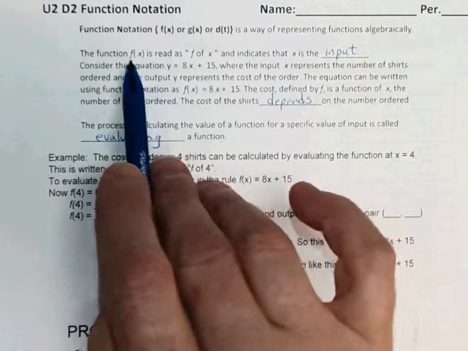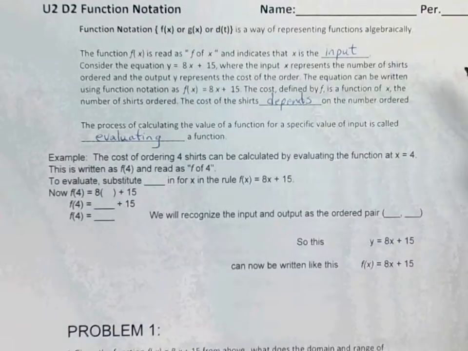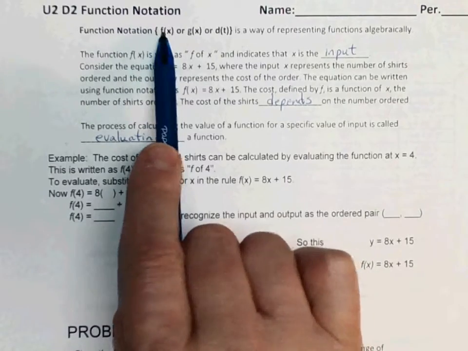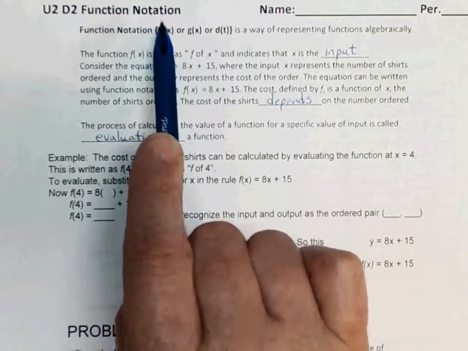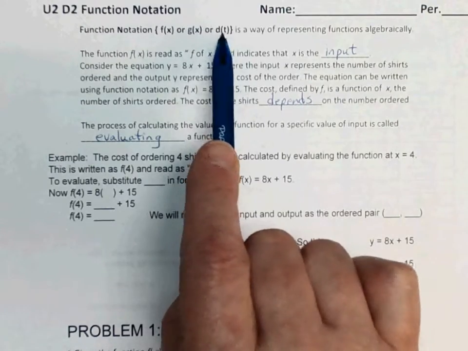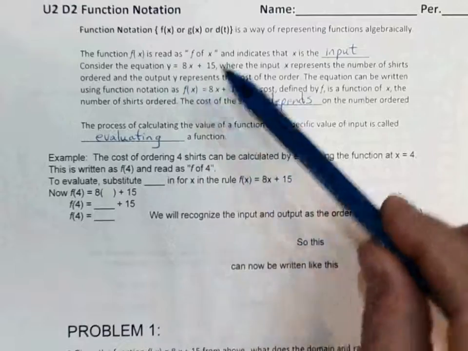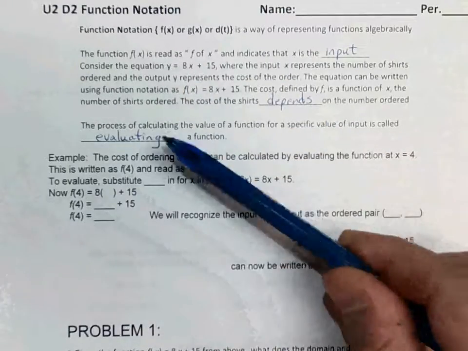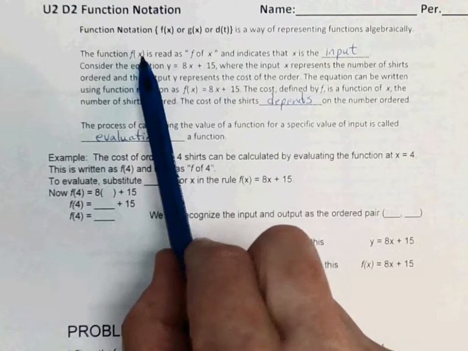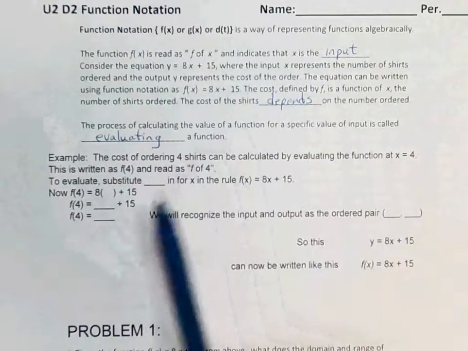Function notation is a different way of writing y equals mx plus b. Sometimes we use the letter f for function, or g or h, or in this example we're going to use a d later on. It helps describe the situation. So the function f parentheses x, we read it as f of x, where x is the input.